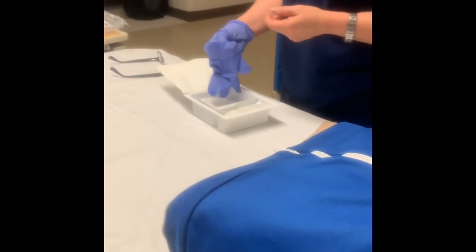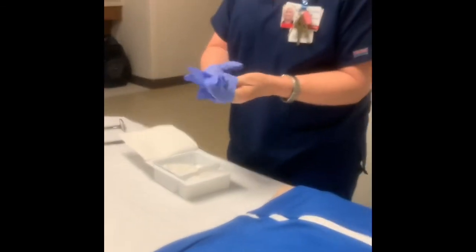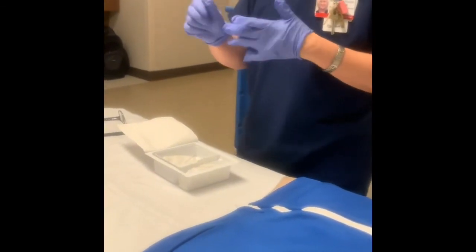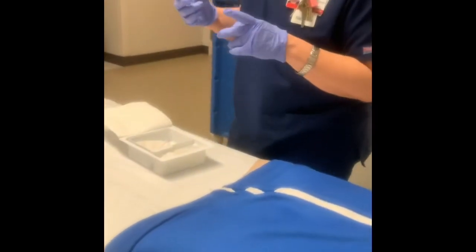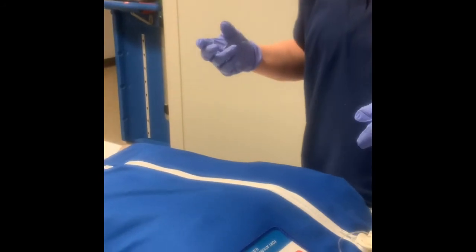Do y'all ever clean trachs much? Not too much. Not really. Yeah, the important thing is they have to stay clean because of the crust that builds up, and the other thing you're going to deal with is the inner cannula can get pretty messy.